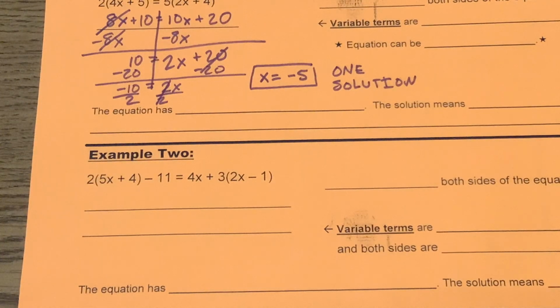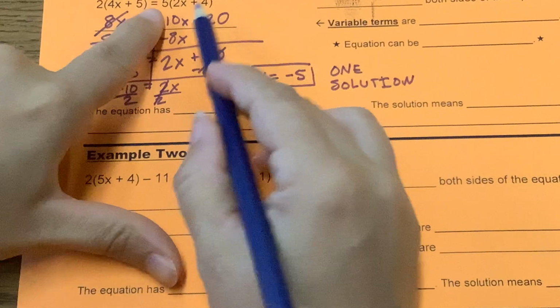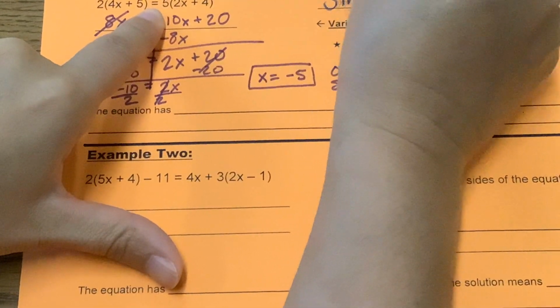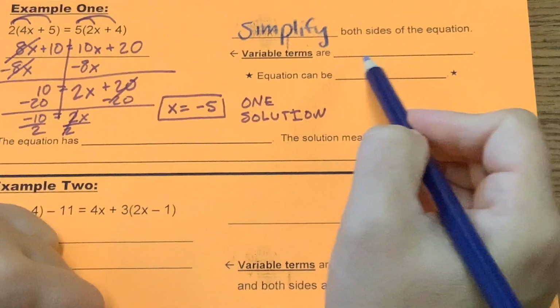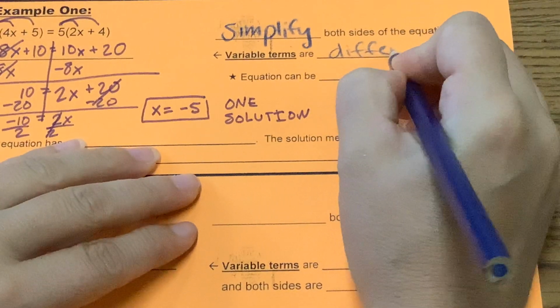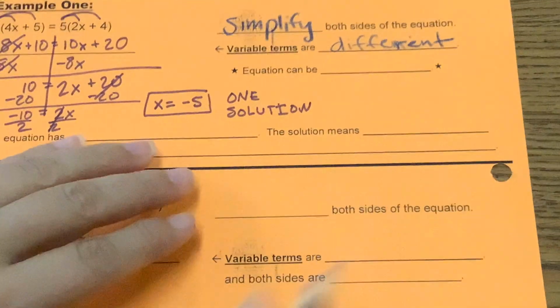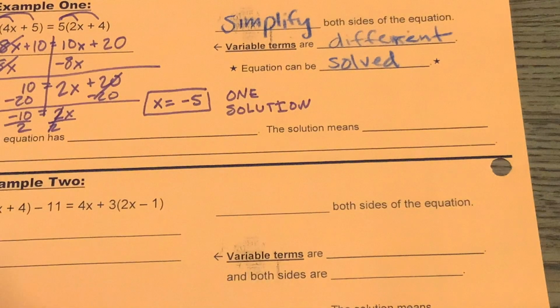Okay, and so now what about filling out the rest of this information? Okay, so what did we do to start? We started to simplify. I'm using my blue pencil because it had one solution. So simplify both sides of the equation. The variable terms they were different, and that's how we knew it was going to be one solution. And the equation can be solved. We knew it could be solved because we saw that the variables were different.